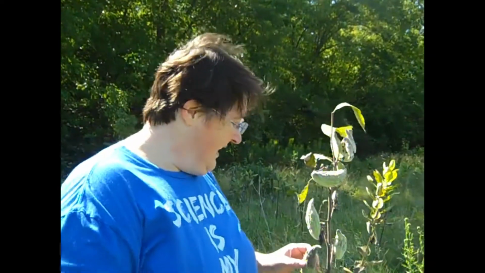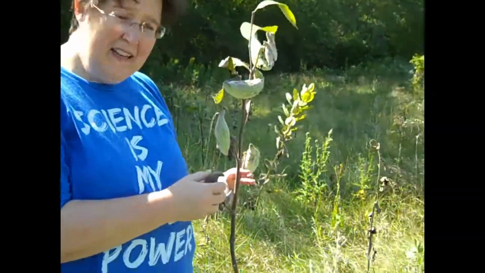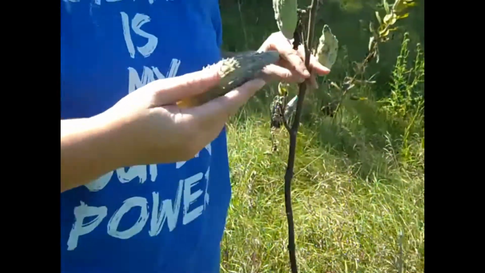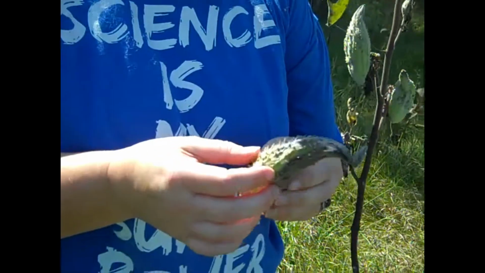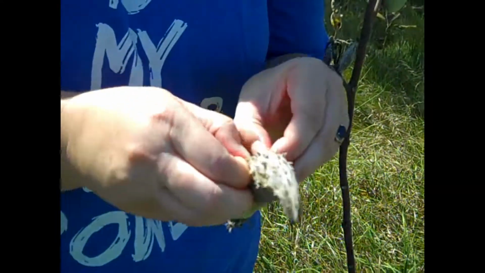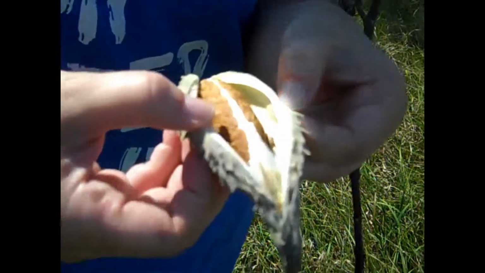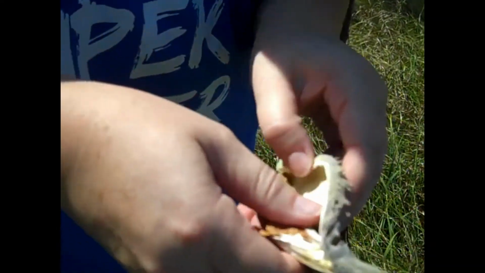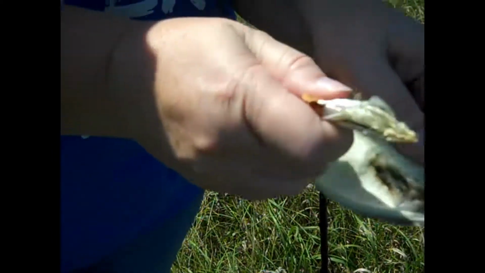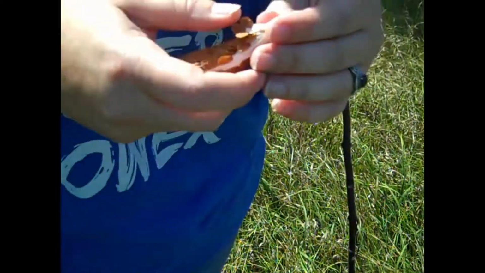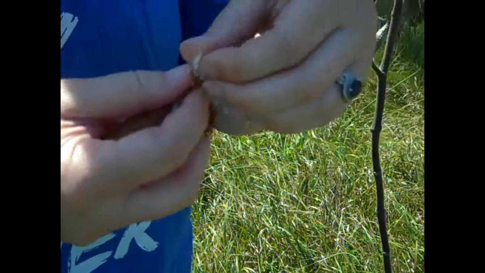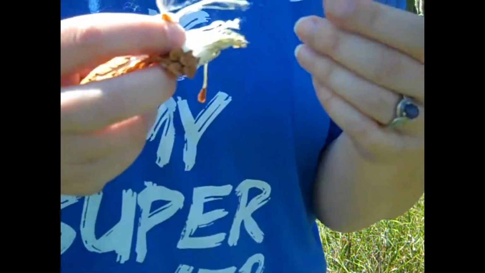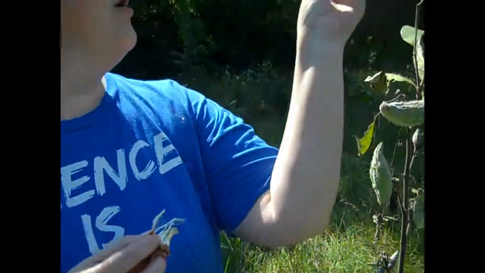This is milkweed. This is a milkweed plant that's past its prime. It's getting ready to disperse its seeds. And this is a milkweed pod, and it's not quite dry yet. What happens is it dries out, and then it cracks open. And when it cracks open, look at what's inside of here. All of these seeds, and every single one of these seeds is connected to a little thing like threads, like a dandelion.